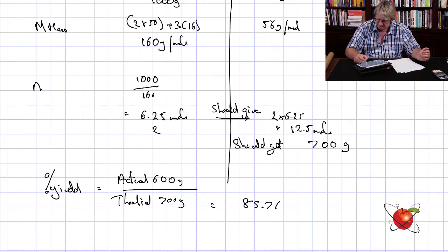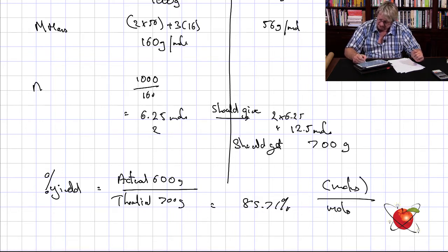Remember, you've used mass there, but we could have put moles over moles, in other words, actual over theoretical. We could also have said actual volume over theoretical volume.